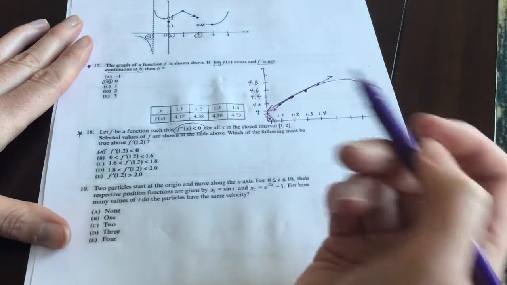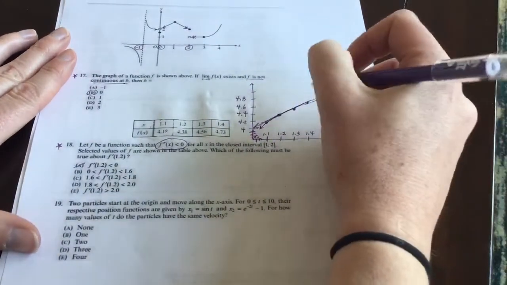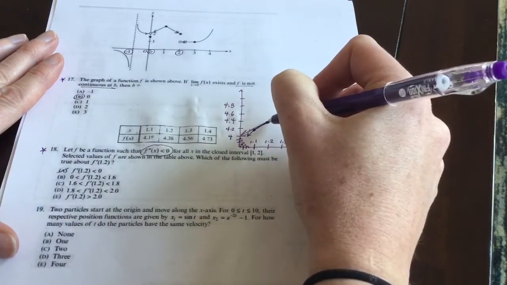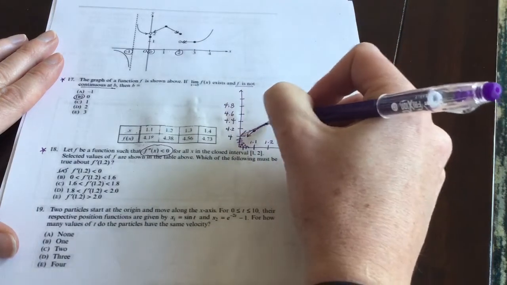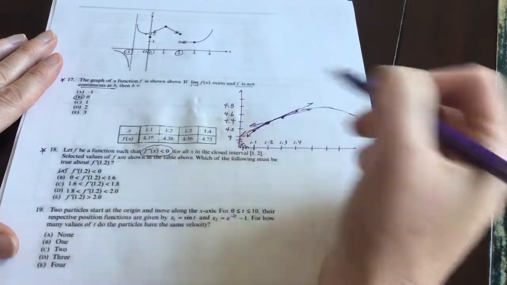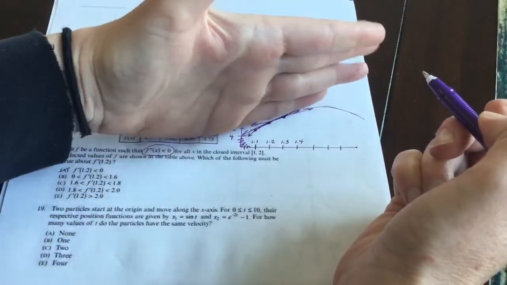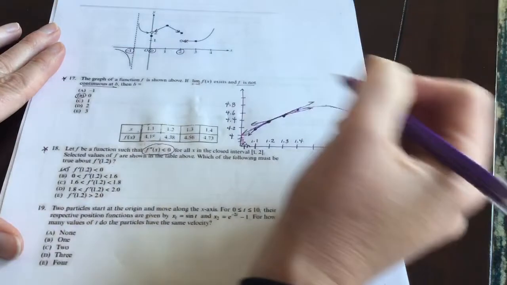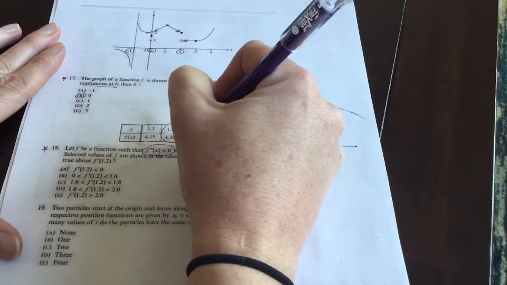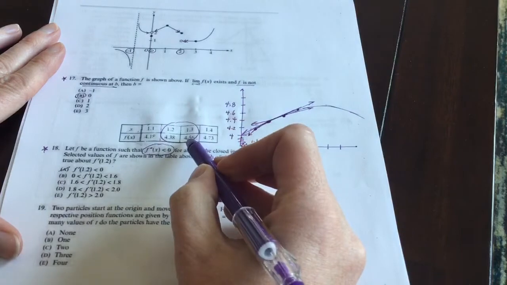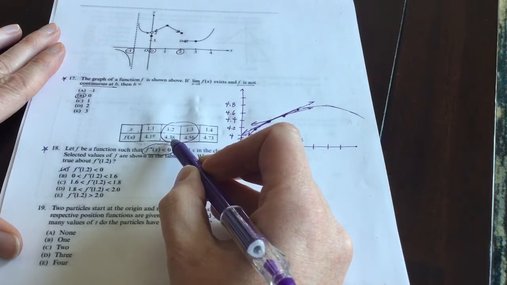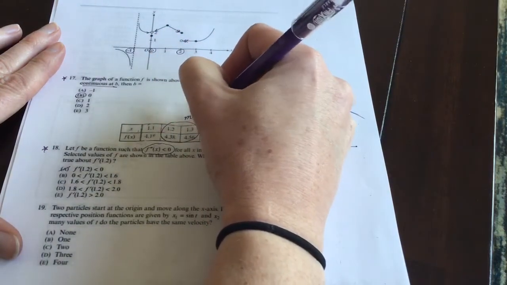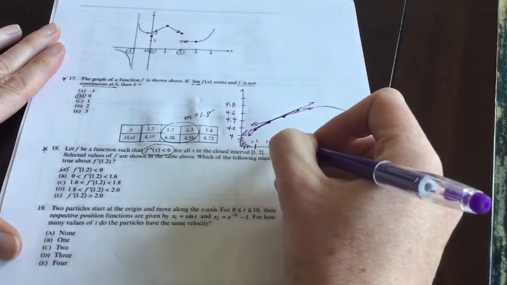So probably the quickest way to land on it would be to look at your picture and figure, well, if this graph is concave down, then what would the slope of the line be that goes from 1.2 to 1.3? Because the graph is concave down, that slope should be less than the slope that we're looking for. So if you do the slope formula between 1.2 and 1.3, 4.56 minus 4.38 divided by 0.1, you'd end up with a slope of 1.8. So the slope from 1.2 to 1.3 is 1.8.